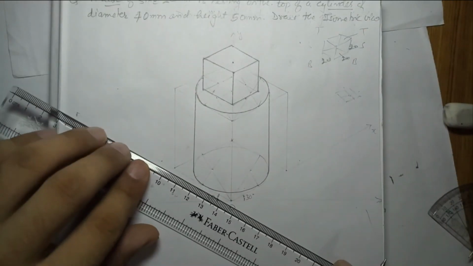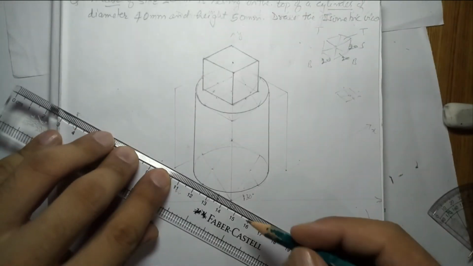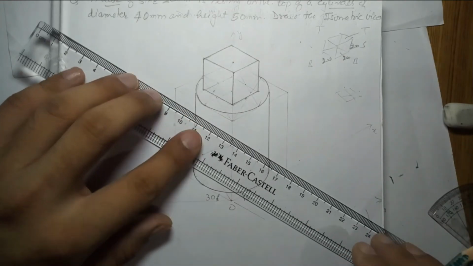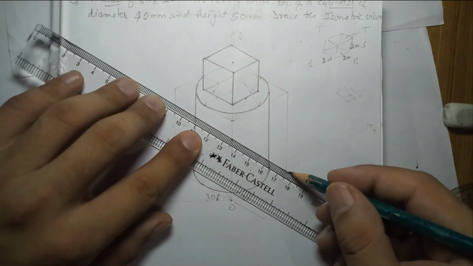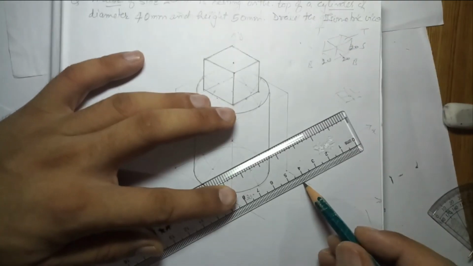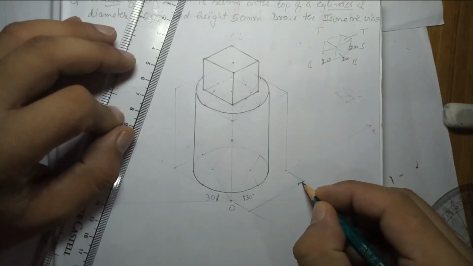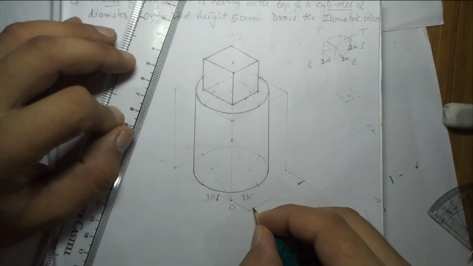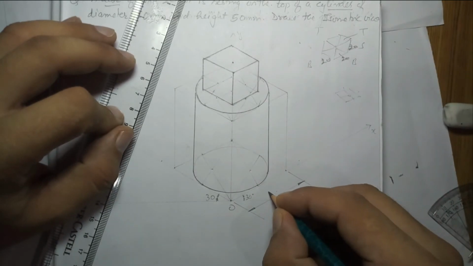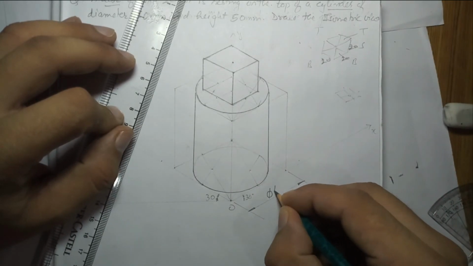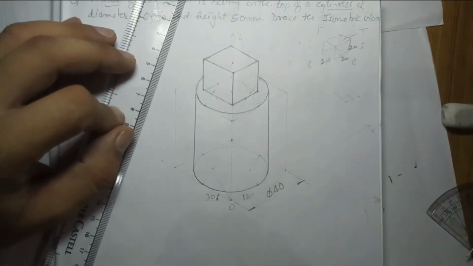Now we will do dimensioning. So on this part, extension line parallel to the isometric axis, dimension line parallel to the object line. The diameter is given 40, so always write the diameter symbol with 40 like this.